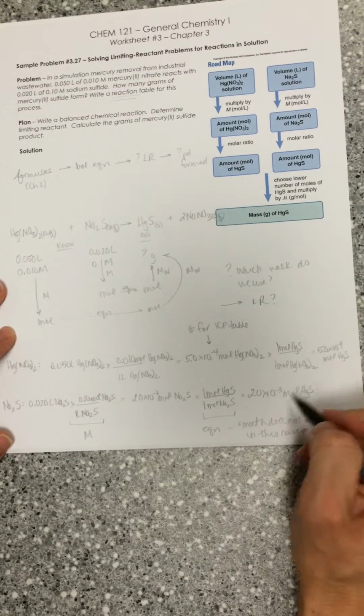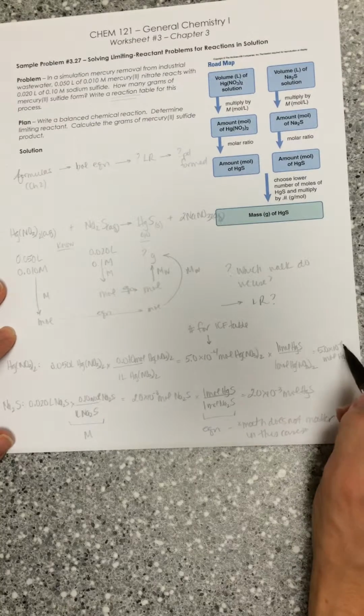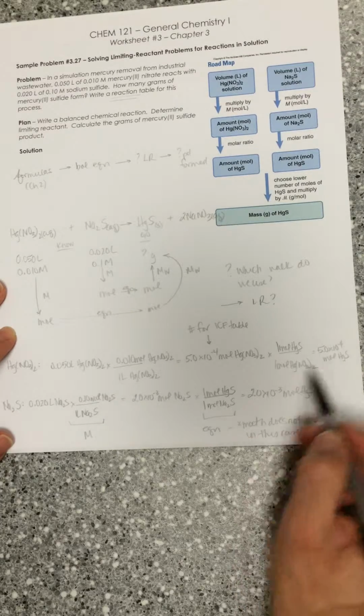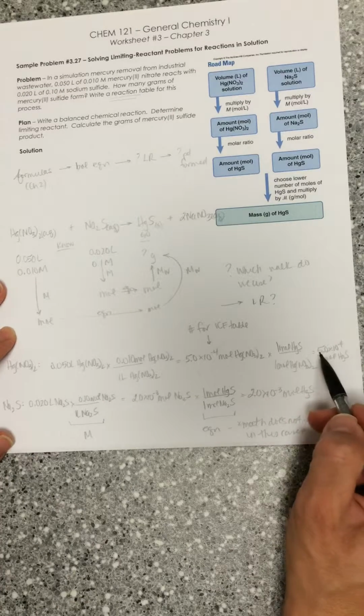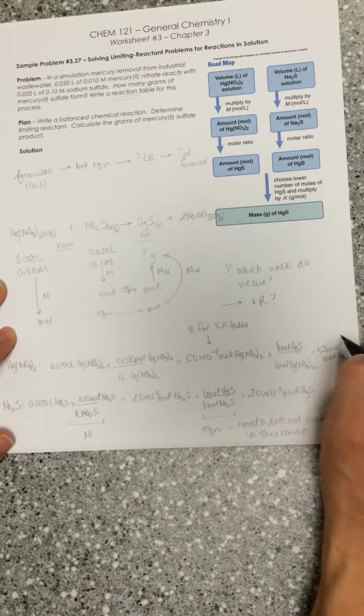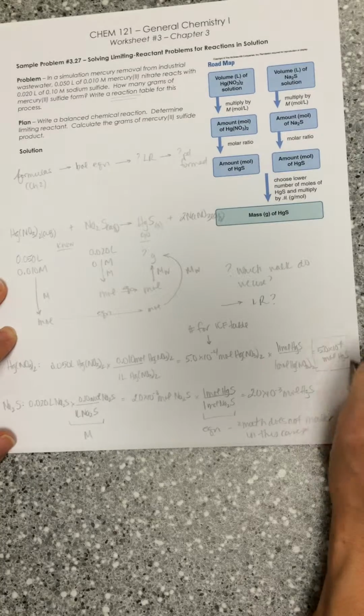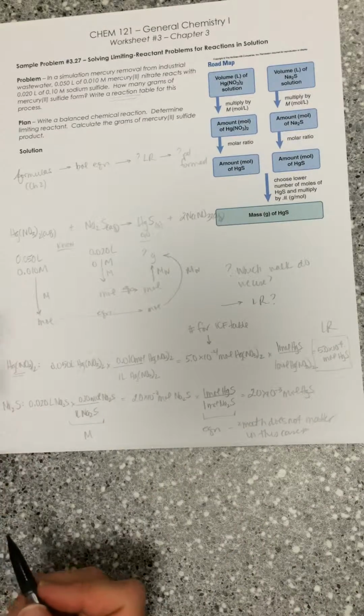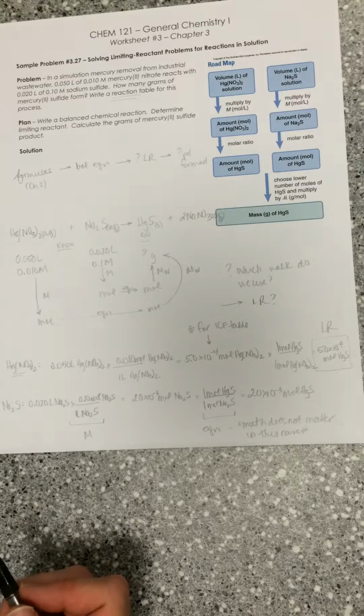But what we do here is we look at these two values, right? We see that 5 times 10 to the minus 4th is smaller than 2 times 10 to the minus 3rd. Remember, don't just look at the 5 here and say, oh, that's bigger. It's 5 times 10 to the minus 4th. So this is actually a smaller number. So that means this one is our limiting reagent. Mercury 2 nitrate is our limiting reagent.